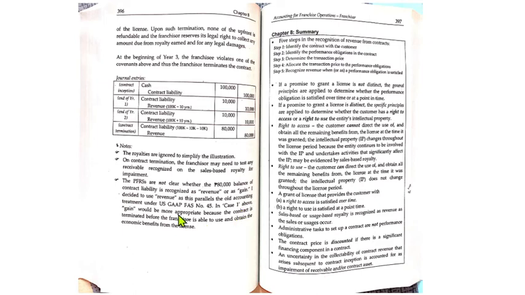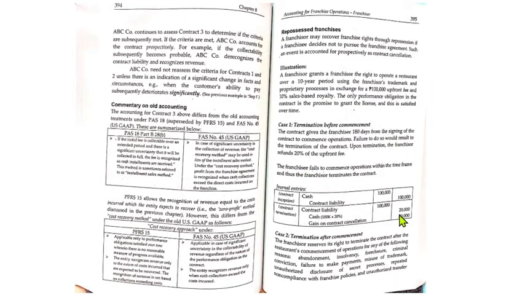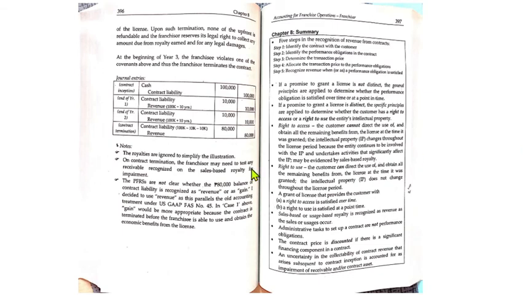So, in case 1, sa dinescuss natin kanina, di ba gumamit siya ng gain? Okay? So, kung gumamit ka ng gain dyan before the commencement, it would be more appropriate because the contract is terminated before the franchisee is able to use and obtain the economic benefits from the license. So, there is a gray area still here.